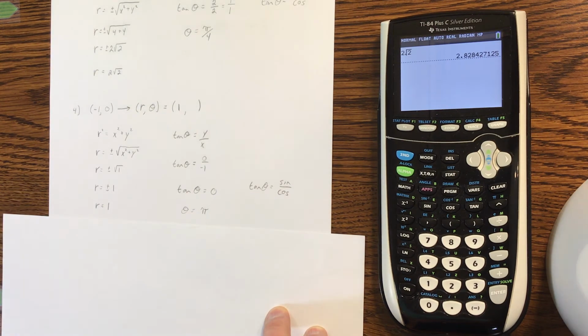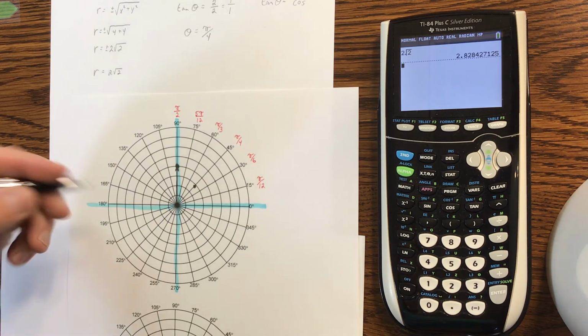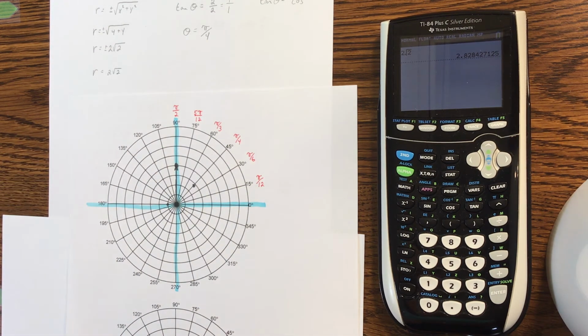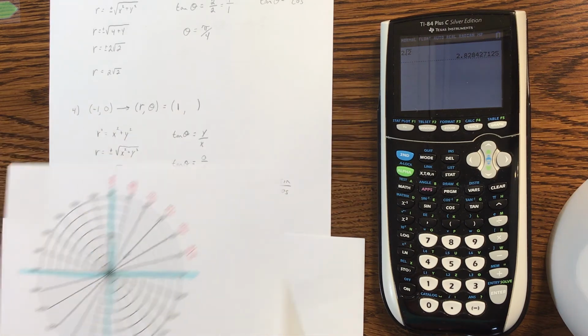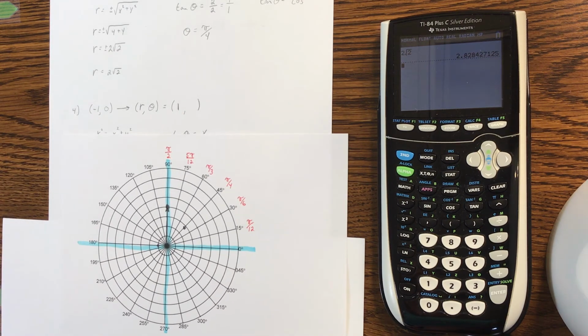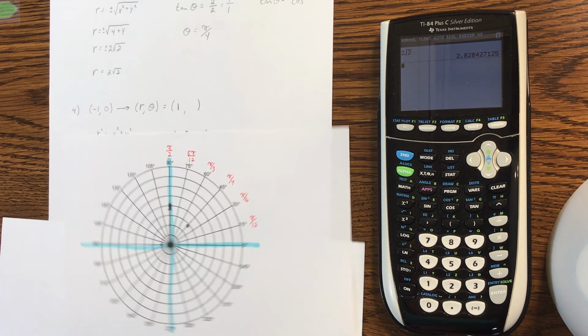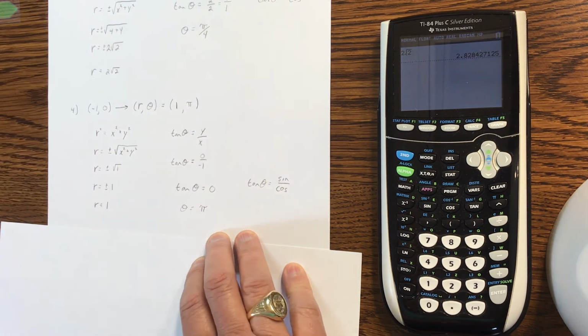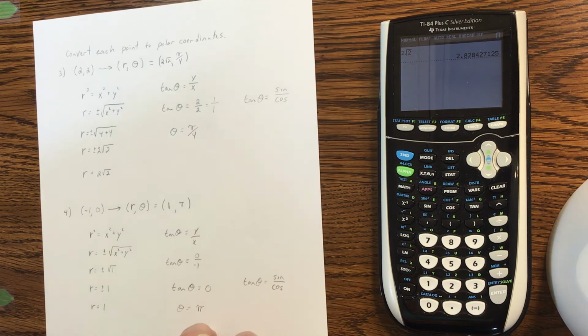All right, so that means over here in this example, we know that the radius is 1. This right here would be the polar coordinate of -1, 0. So that'd be 1, pi. All right, that's where I'm going to stop here on this part.